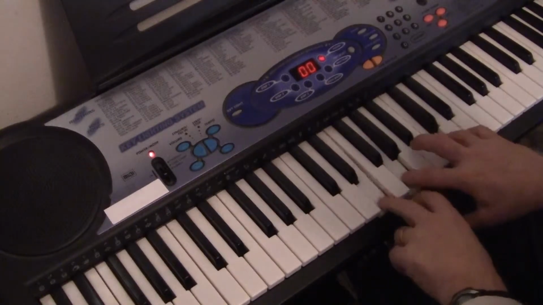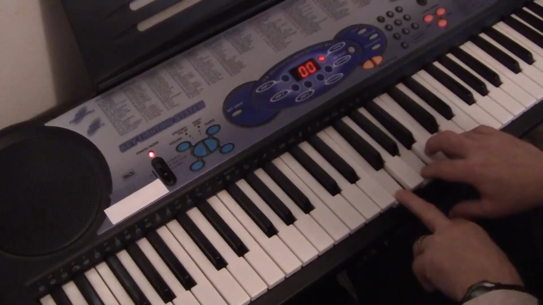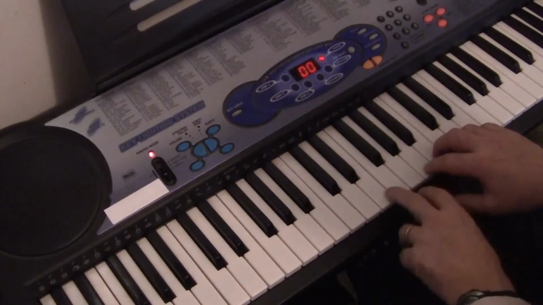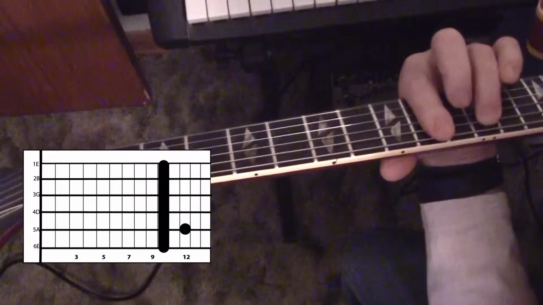If you're at the tonic and want to go one more step, you can go to the 4 chord, which of course is a perfect fourth above the 1 chord. Now we've used all of our chords. Here's our 2 minor chord up here.